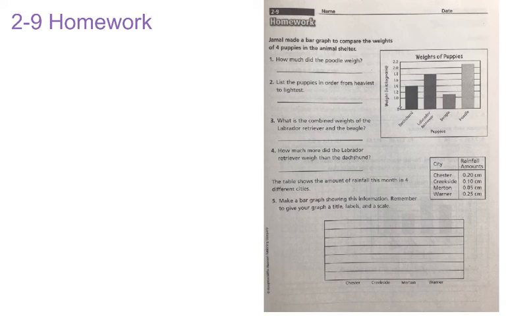Today we're going to be interpreting data from a bar graph. And our bar graph today is weights of puppies. You can see that bar graph over here on the right hand side; at the top in the title it says the weights of puppies. And that bar graph has 4 different types of puppies. We have the Dachshund, the Labs, a Beagle, and a Poodle.